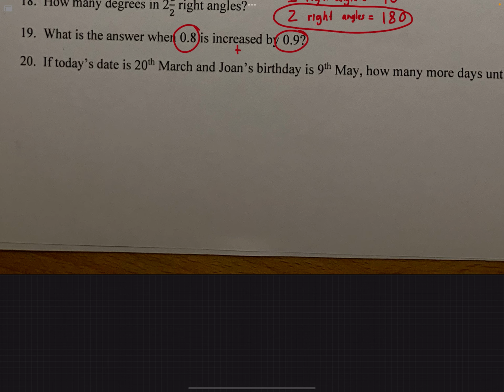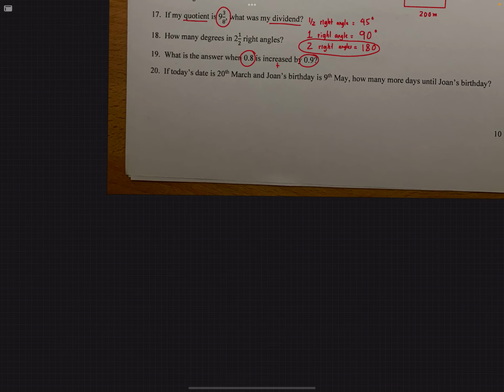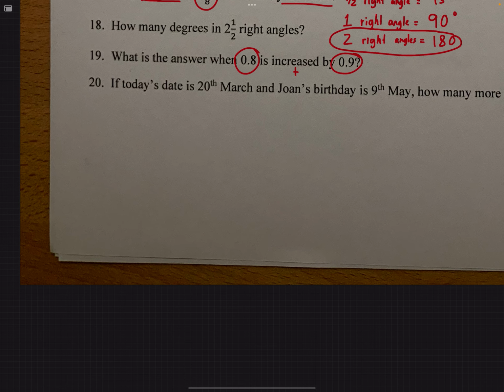Question 20. If today's date is 20th of March and Joanne's birthday is 9th of May, how many more days until Joanne's birthday? Let's have a look at March. How many days in March? January, February, March: 31 days. So from the 20th of March to the end of March, you have 11 days to go.